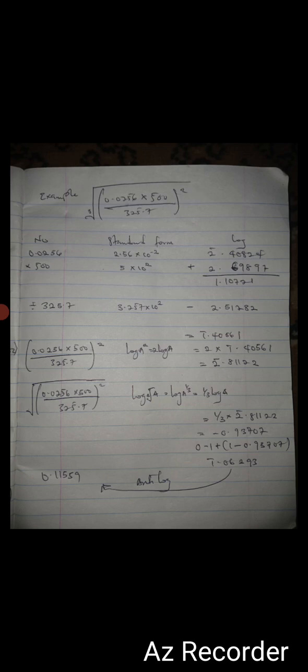So now let's start. The first number is 0.0256. We convert 0.0256 into standard form. You see this number is less than 1. Since this number is less than 1, we start our count. We move the decimal point to the right-hand side. We count 1, 2. Now since the 2 is greater than 1, we stop.